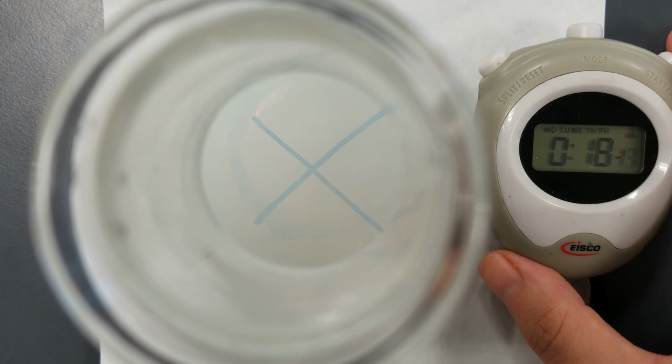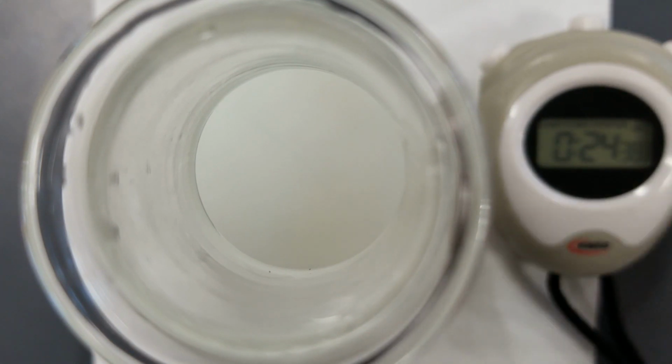As we can see, it's changing colour, and the cross is gone. 24.38.